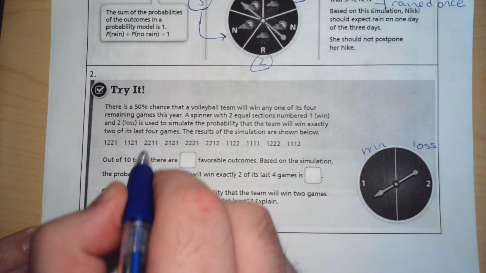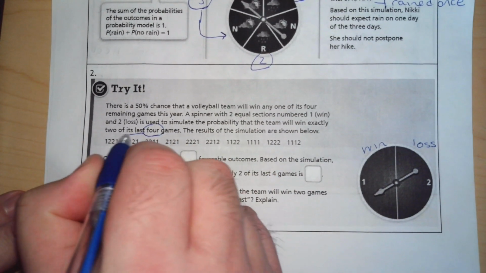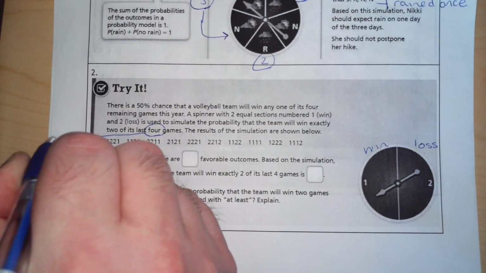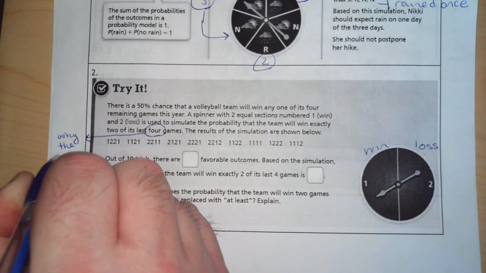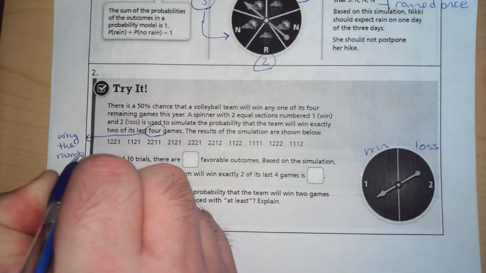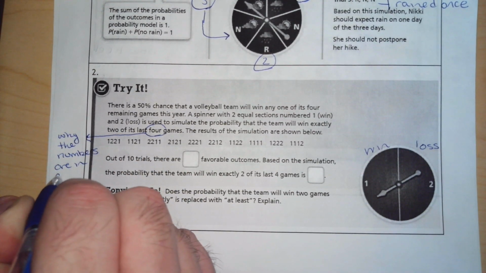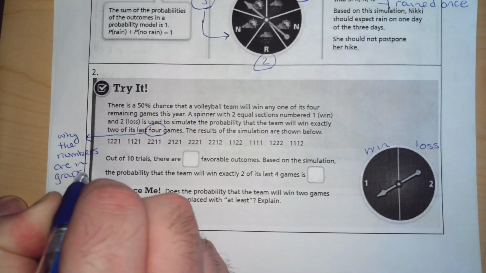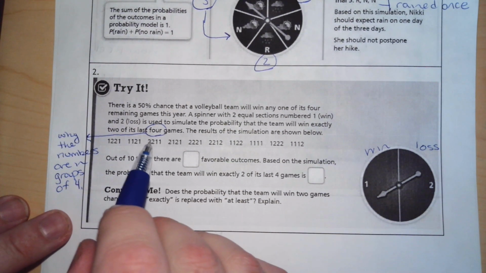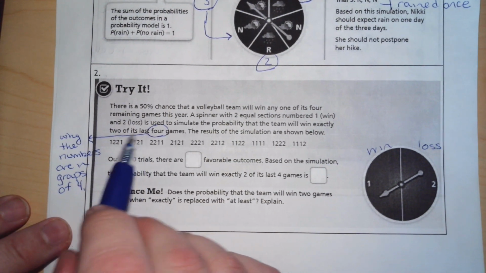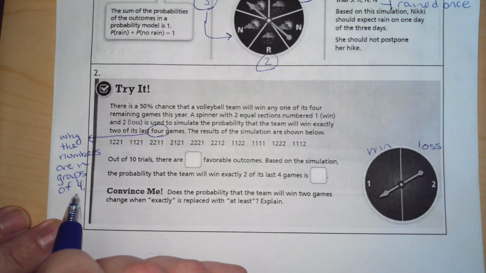So circle the word four, and the reason is because that's why the numbers are in groups of 4.